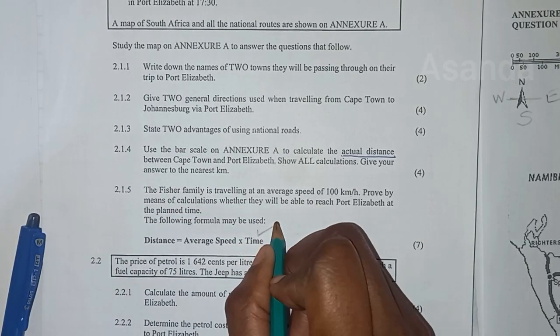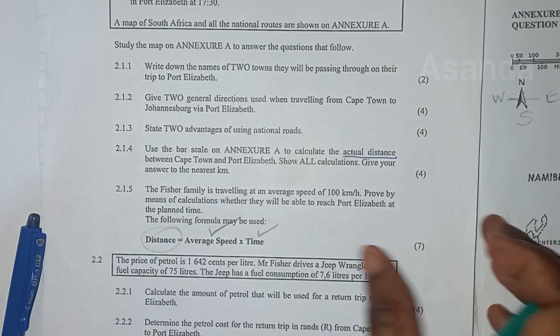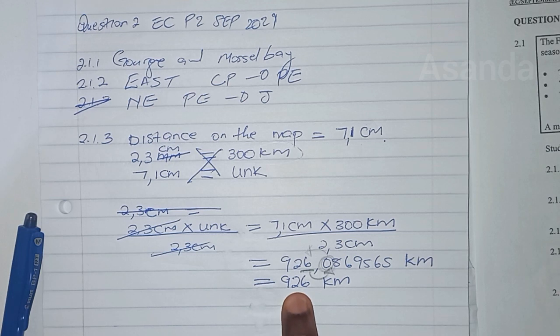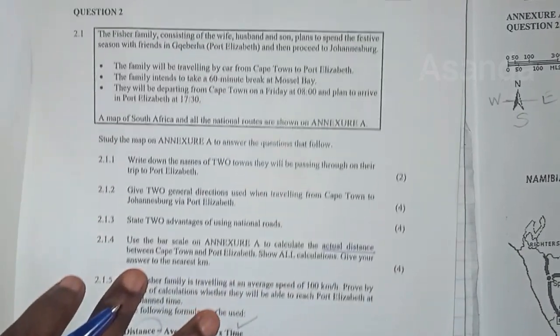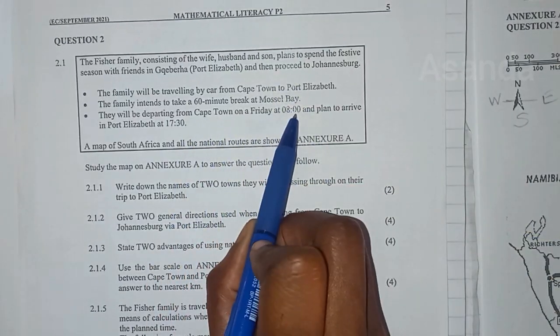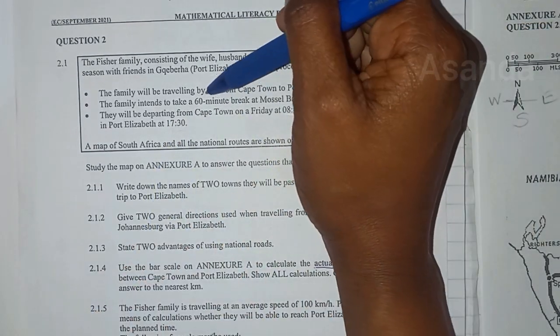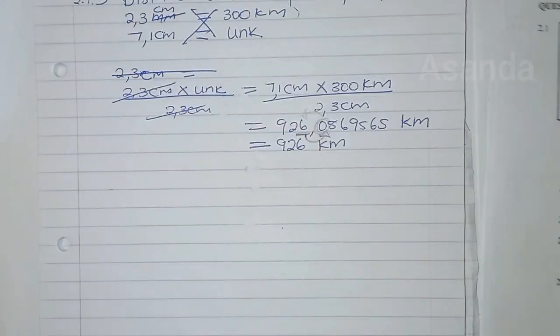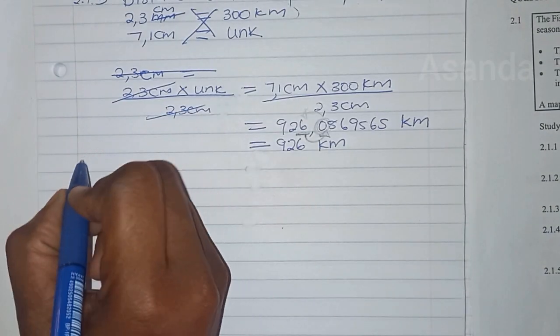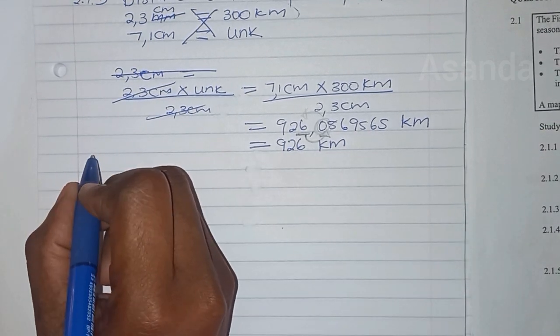Let's check the time that they are traveling at the speed that they're traveling. The time that they're traveling at the speed that they're traveling will give us the distance they need to travel. We said that they need to travel 926 kilometers. Let's go back to what we have. Here we have the time they started till the time they arrived in Port Elizabeth, and then we have the break time. So I'm just going to go ahead and sort out the time taken. In order to calculate the time taken, I need to first check how long they took. So I'm just going to copy everything down.